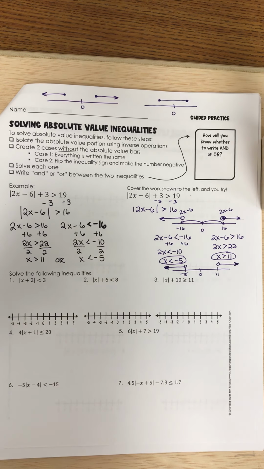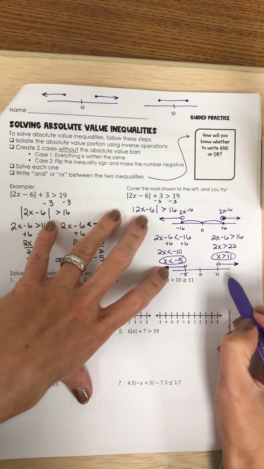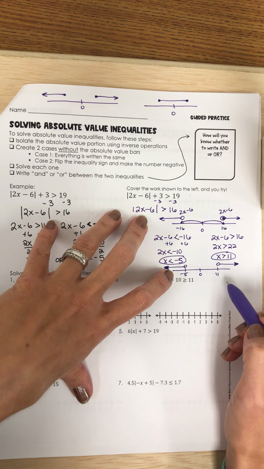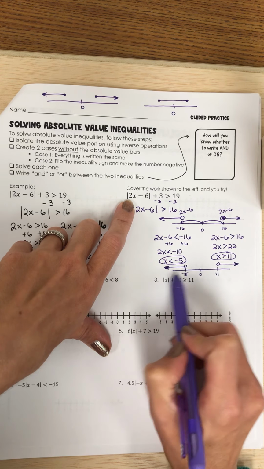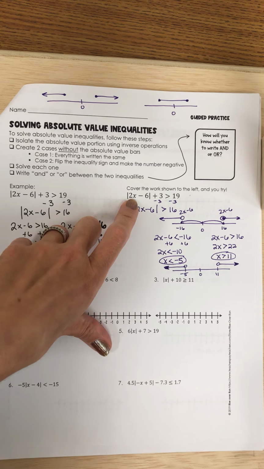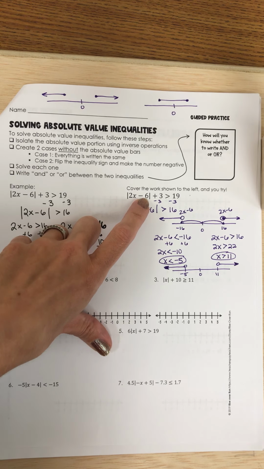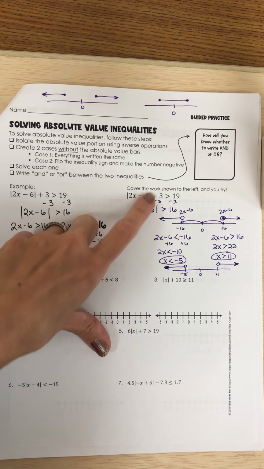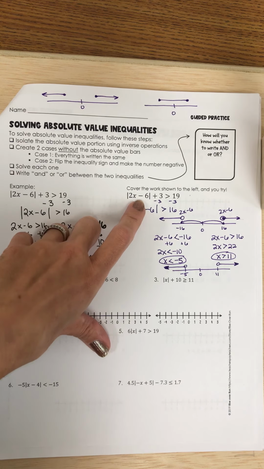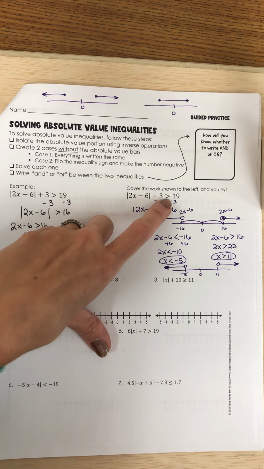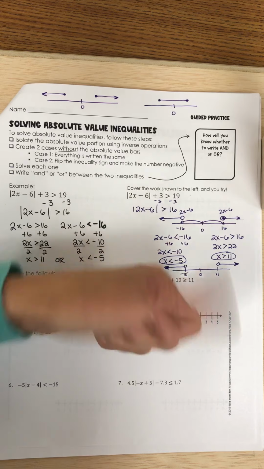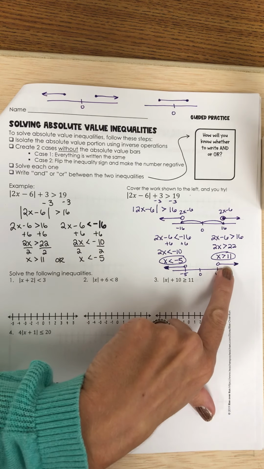So let's go ahead and pick an example. Let's pick like negative 10. So I'm going to plug in negative 10 because negative 10 falls in this little range right here. 2 times negative 10 is negative 20. Negative 20 minus 6 is negative 26. The absolute value of negative 26 is positive 26. Positive 26 plus 3 is 29. Is 29 greater than 19? Yes, it is.